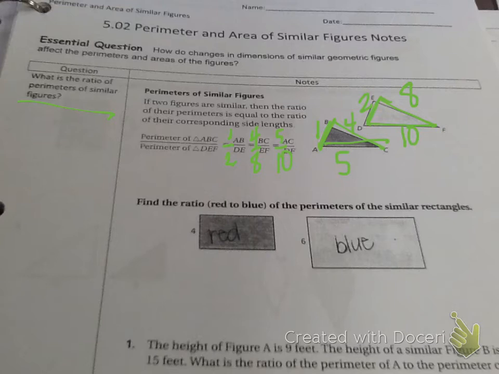So the ratio of the perimeter, then, this perimeter is 10 and this perimeter is 20. The ratio of the perimeter is equal to the ratio of the side lengths. So if the side lengths are 1 to 2, so is the ratio of the perimeter, which is 10 to 20, which reduces down to 1 to 2. So you don't actually have to find the perimeter. All you have to do is find the ratio of the side lengths when it's all said and done.